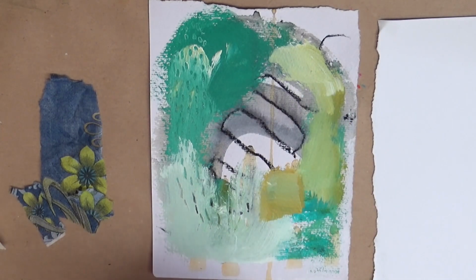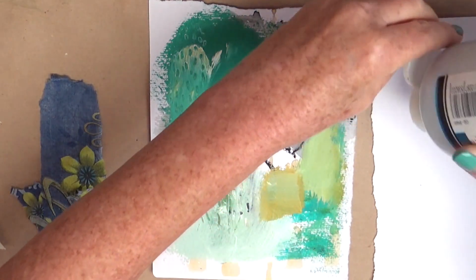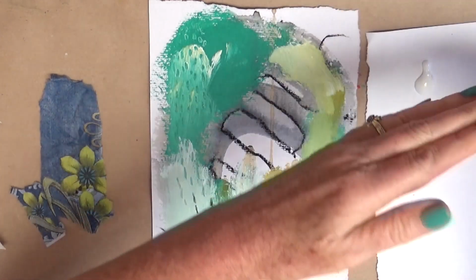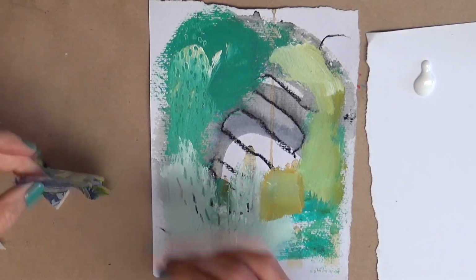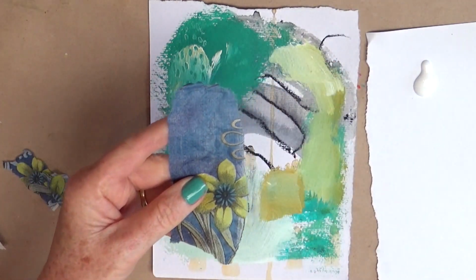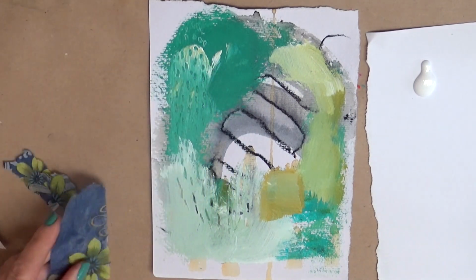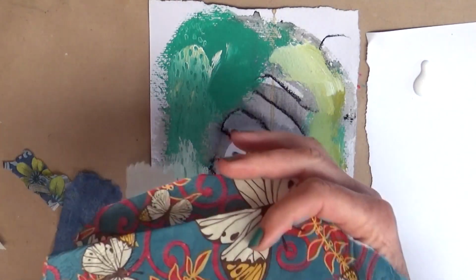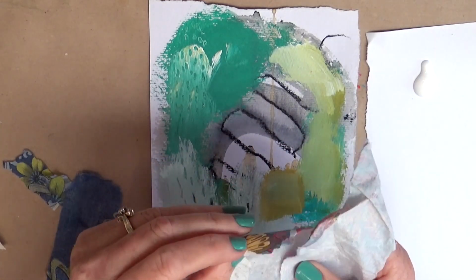So we're just going to use a little bit of the matte medium, basically as our glue, as our collage glue. And one of my favorite things to collage with is, we call them serviettes here in Australia, but I know a lot of people call them napkins in other parts. So there are lots and lots of beautiful patterned napkins that you can get your hands on.